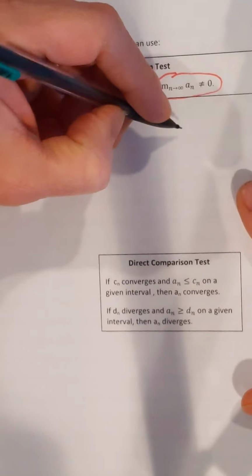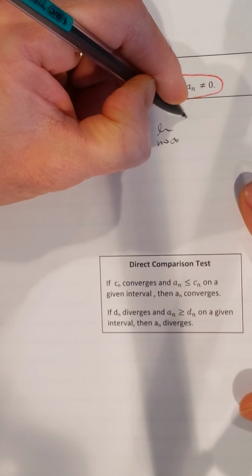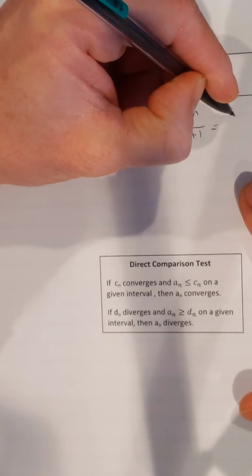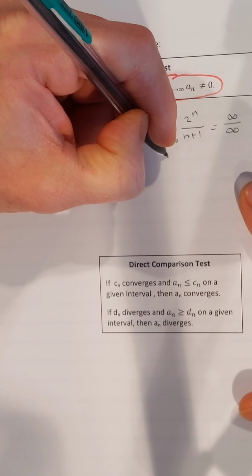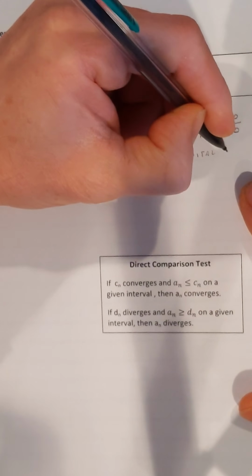So I'm going to take the limit as n approaches infinity of 2 to the n plus 1 over n plus 1. That's infinity over infinity. L'Hopital's rule applies.